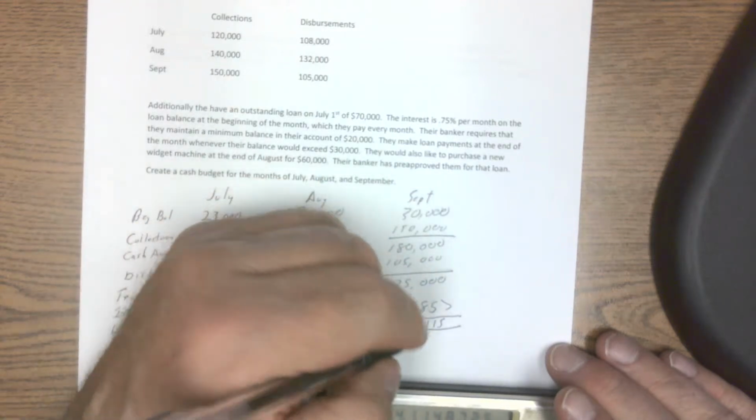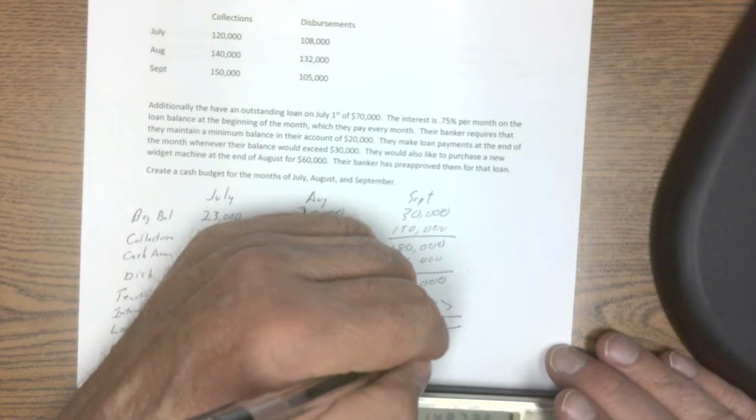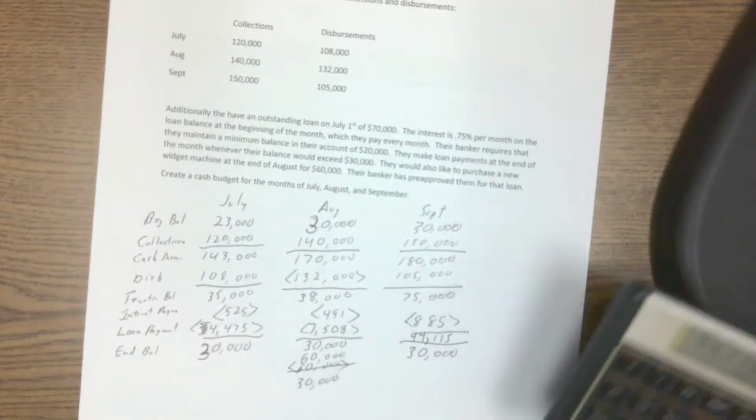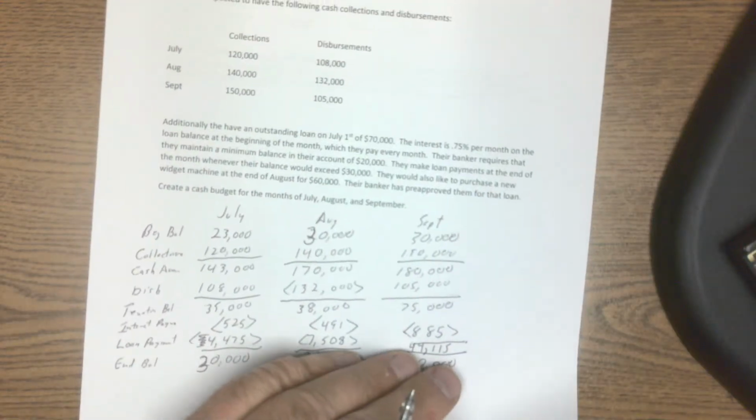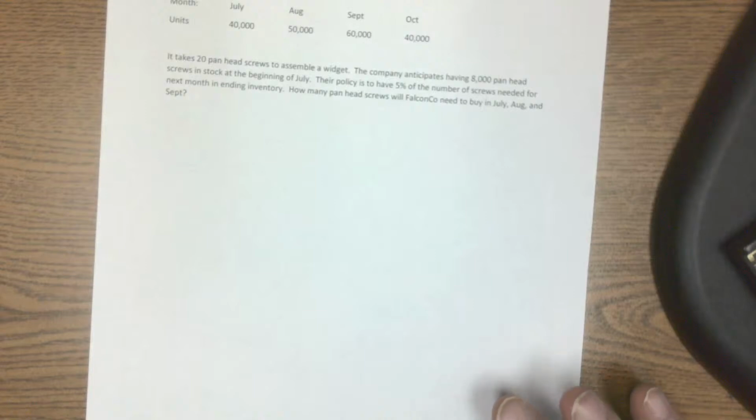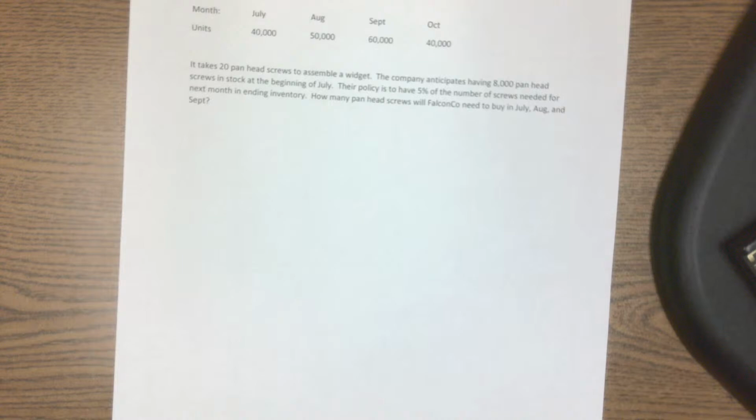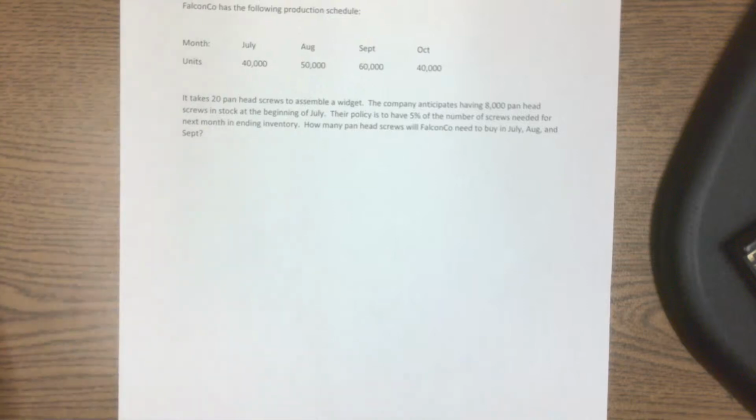Of 44,115, leaving us with a balance of 30,000. Okay. And then the last one of this group, Falcon has the following production schedule. July 40,000, August 50,000, September 60,000, October 40,000.